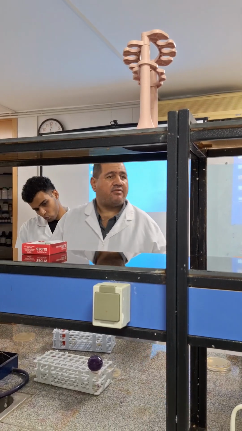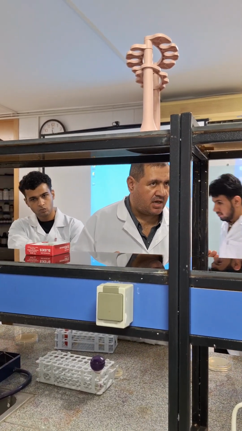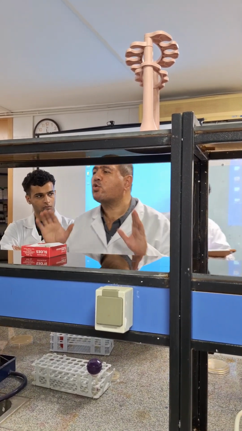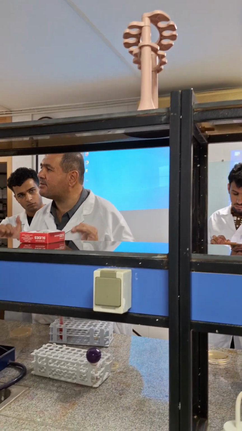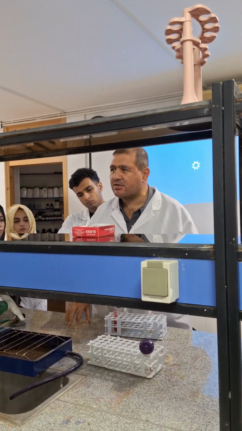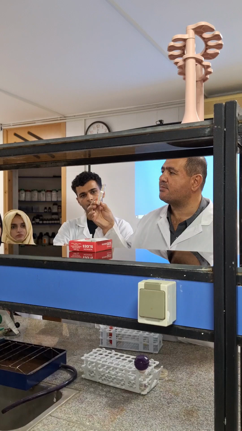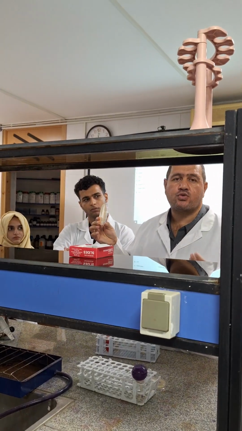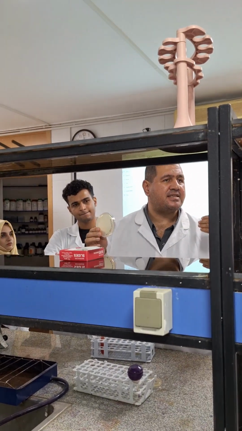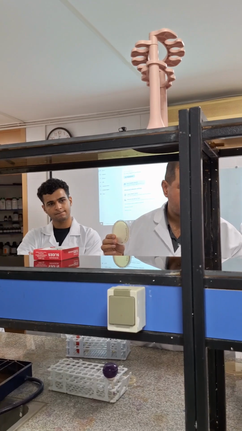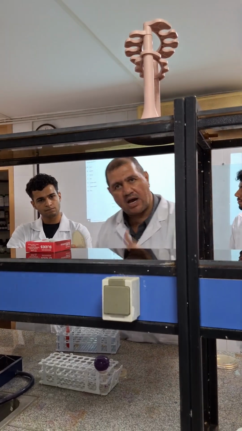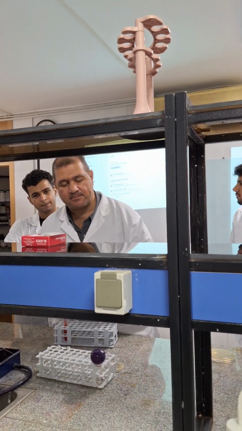According to the function of media, there are 4 groups of media. Basic media such as nutrient agar and nutrient broth are used to culture non-fastidious bacteria, for example, E. coli, Staph aureus.